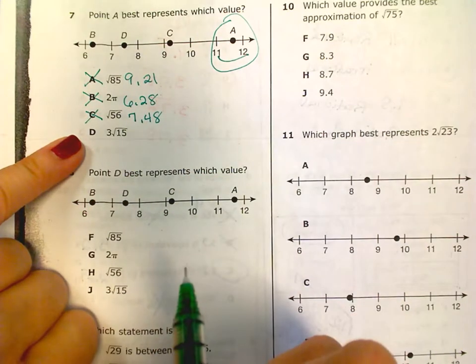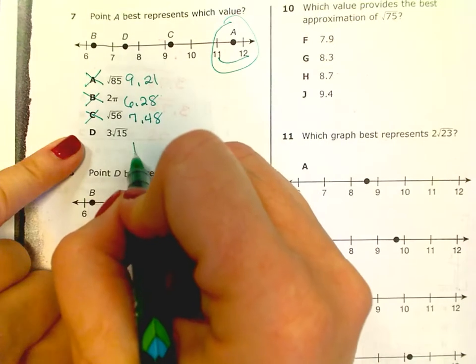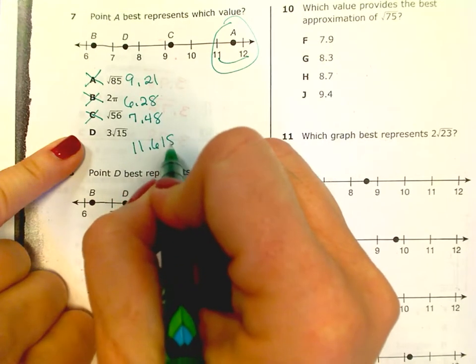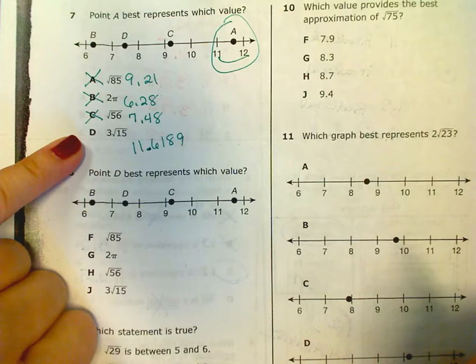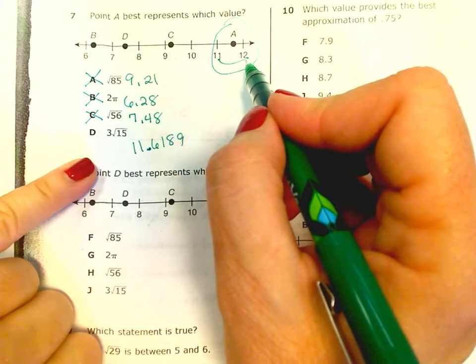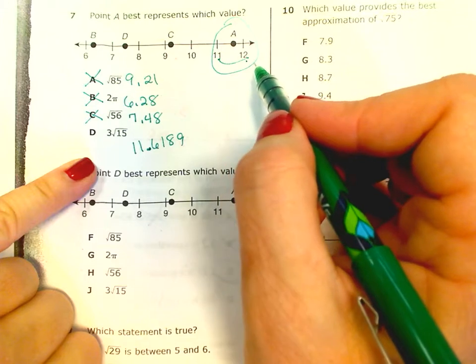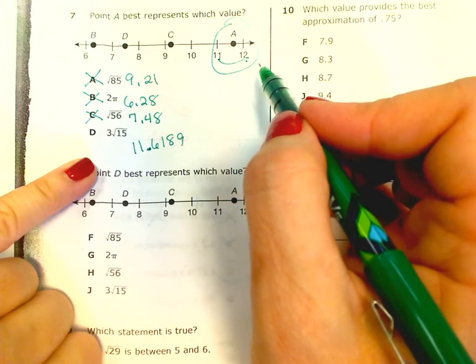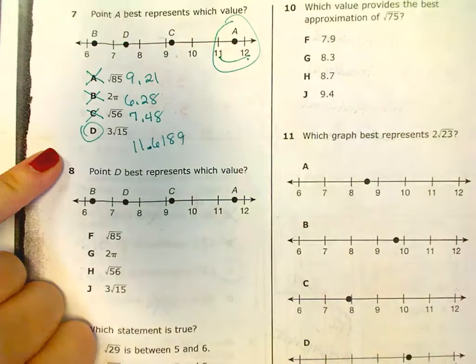You put that in your calculator, you would get 11.6189. And so it's the only one that's between 11 and 12. And that's what I want. I want a number between 11 and 12. So D is your answer.